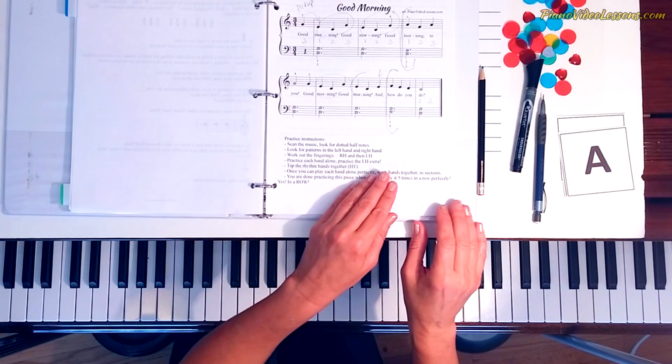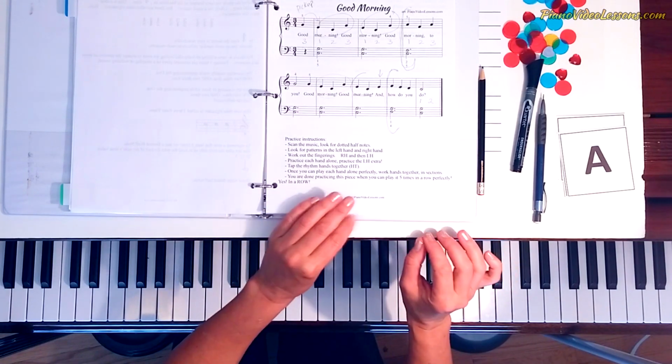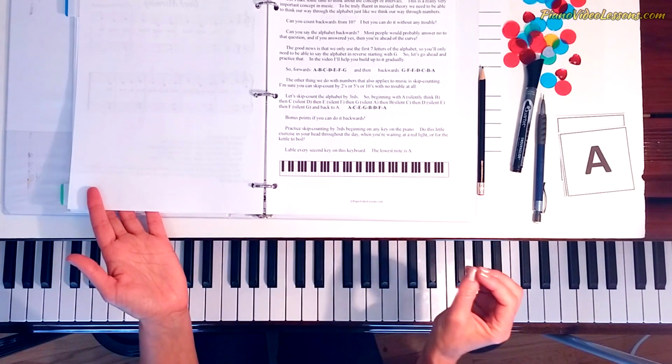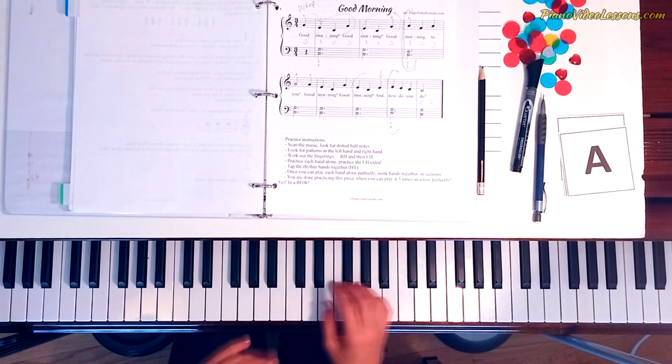Awesome. Okay, so practice this until you can do it 5 times in a row perfectly without stopping anywhere. And in our next lesson, we're going to be learning about thinking intervallically. I'm not sure if you know what that means, but it's a very important musical concept. So join me in lesson 34.